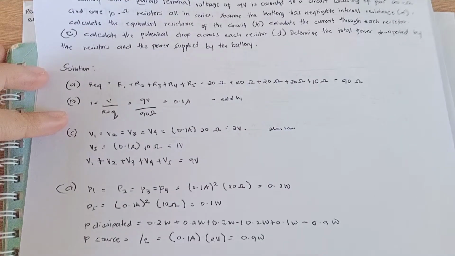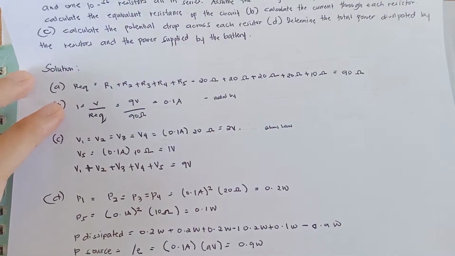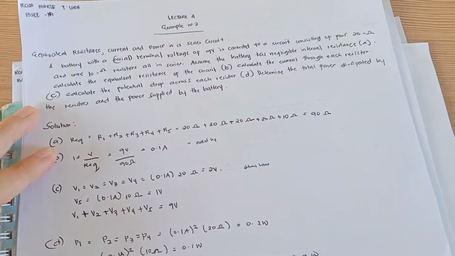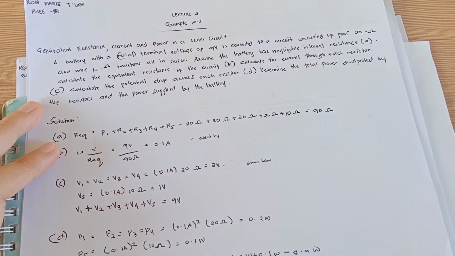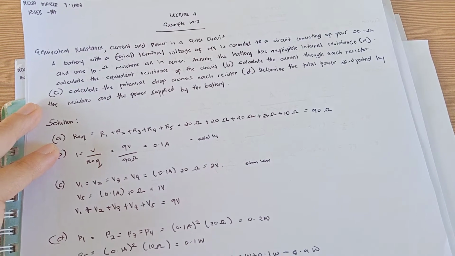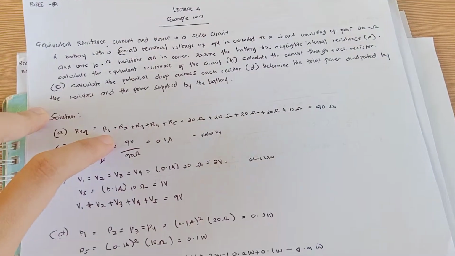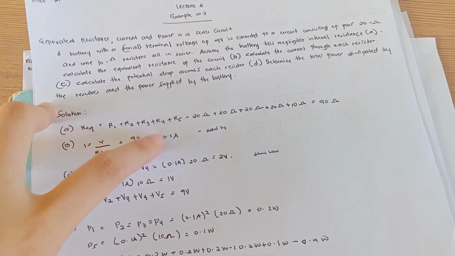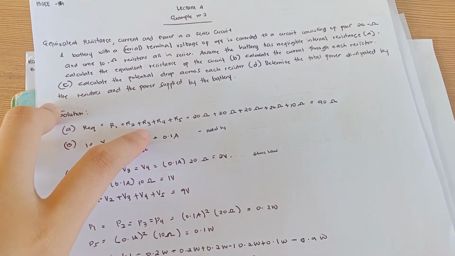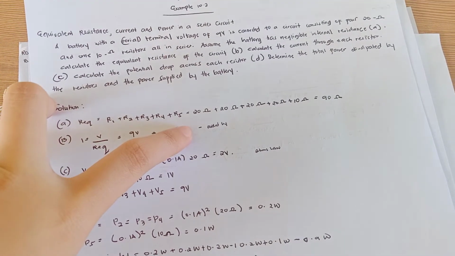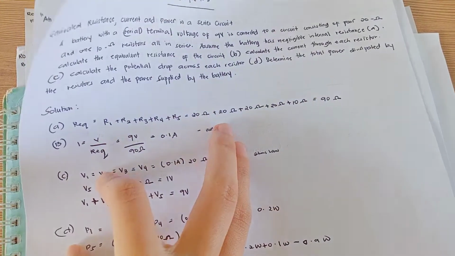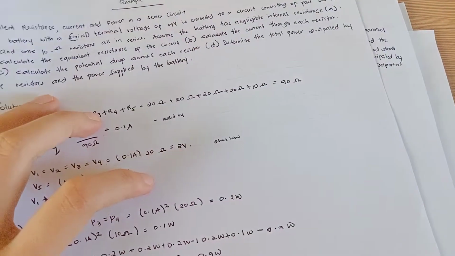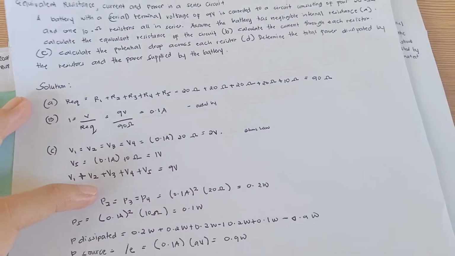So, using this formula, for letter A, we will calculate the equivalent resistance of the circuit. We just add all of them, R1 to R5: R1 plus R2 plus R3 plus R4 plus R5. So 20 ohm plus 20 plus 20 plus 20 plus 10, and we arrive at the answer of 90 ohms.